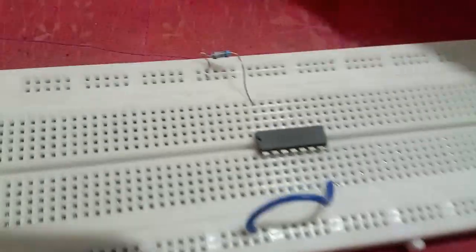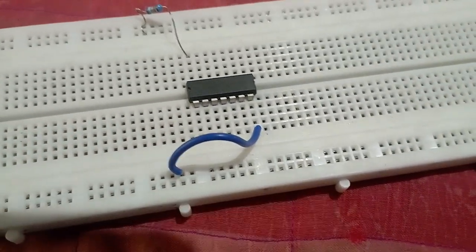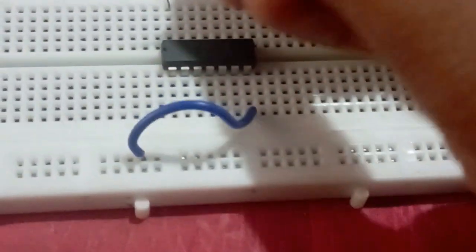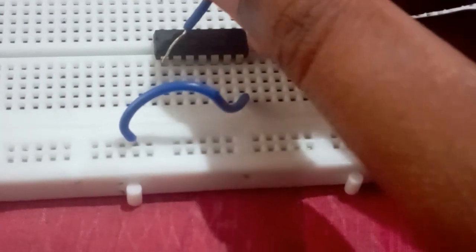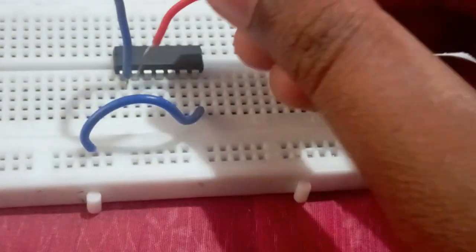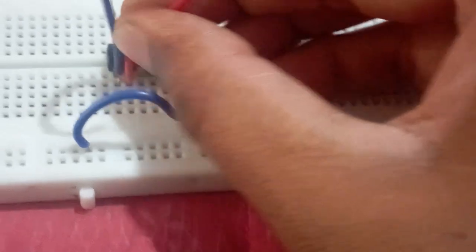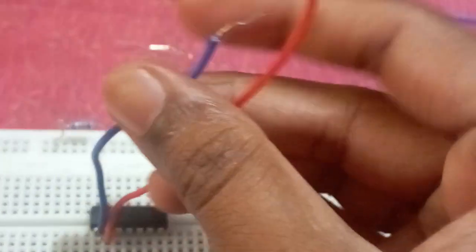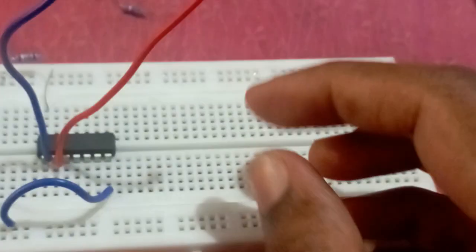And for input I am going to leave 2 open wires. So for input I am going to use one blue wire. This I am going to use as A. I am going to connect it to pin 1, which is the input pin, and for the other input I am going to use one more, that is a red wire. You can use any wire. I am going to connect it at the B input. So this is A and this is B. These are those 2 inputs which are open wires. We are going to give input to these 2 wires, and for output I am going to use this LED.